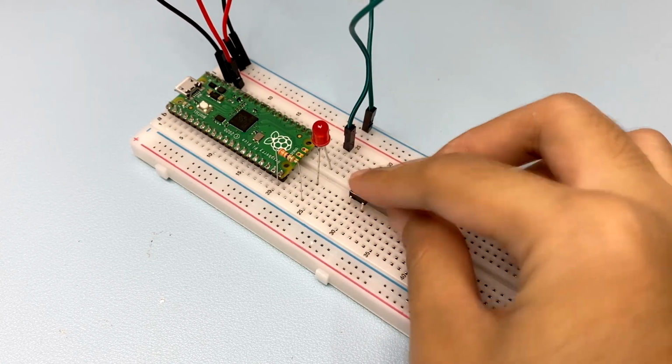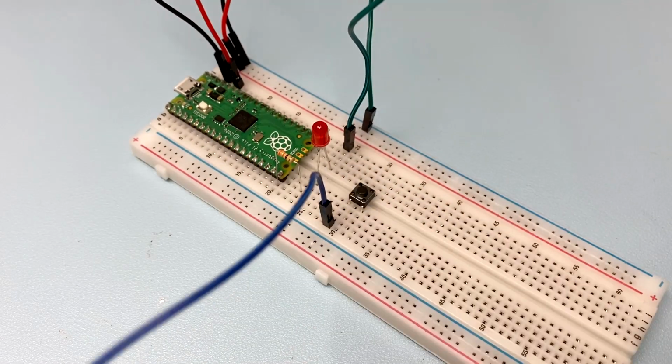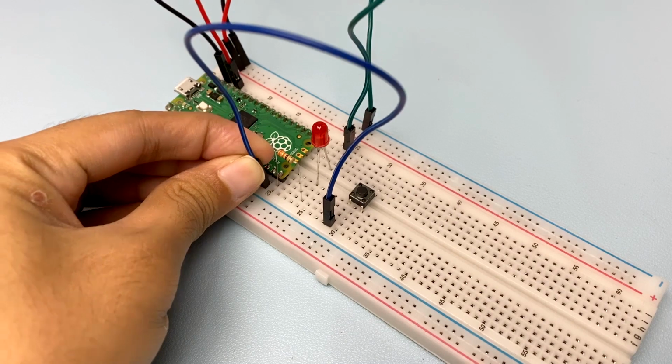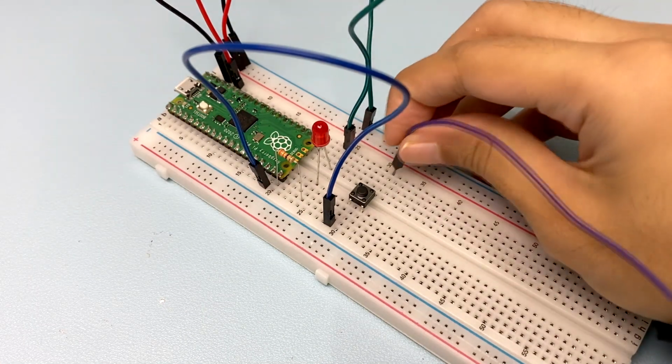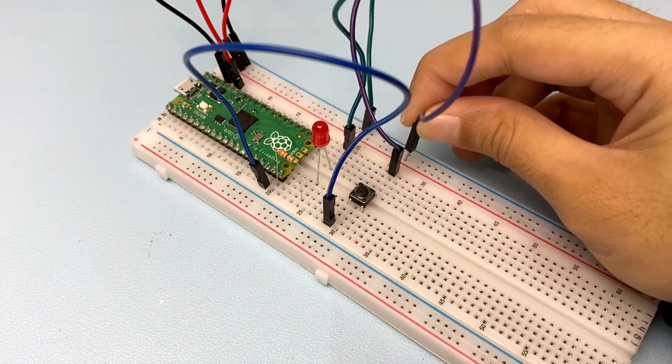Next, add the push button into the breadboard. Take a jumper wire and connect one of the legs to the pin GPIO 14. Then, connect the other leg to the positive side of the breadboard's power rail using a jumper wire.